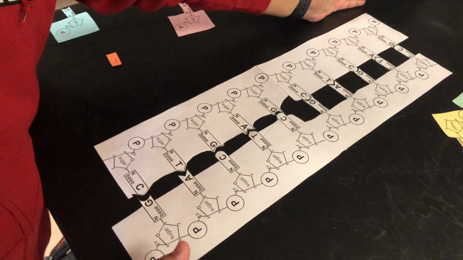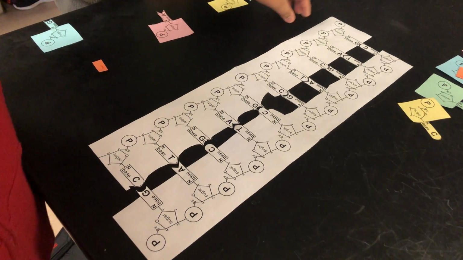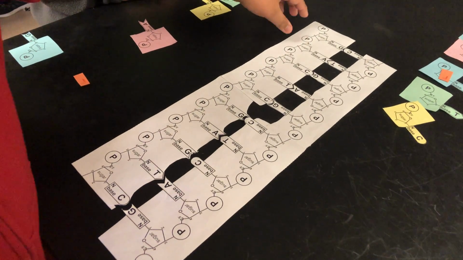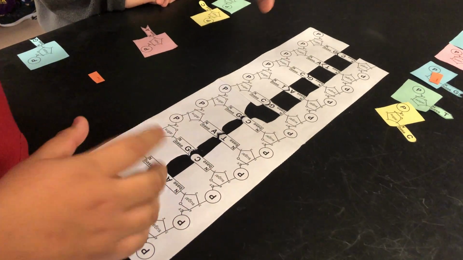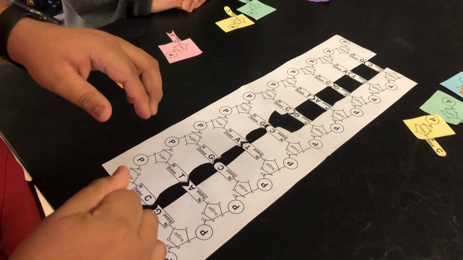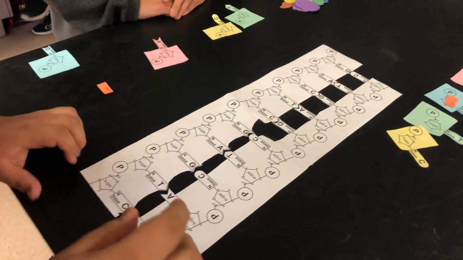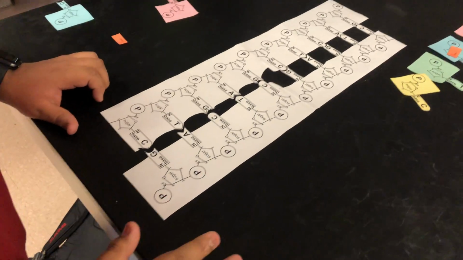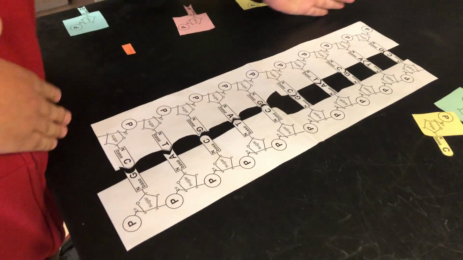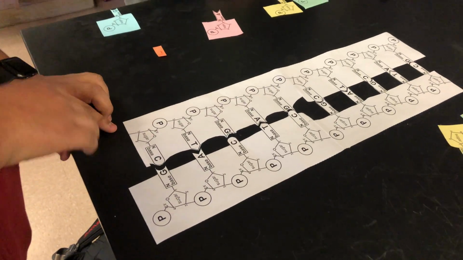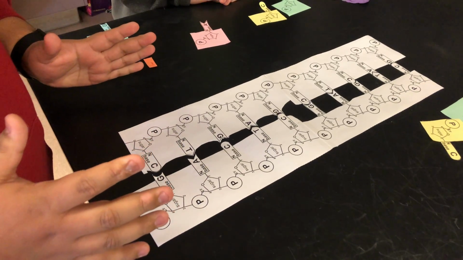The backbone is made out of a phosphorus group and a 5-carbon sugar, which is connected covalently, and it is also connected to a nitrogenous base, which is connected to the antiparallel nitrogenous base from another side of the DNA, which is connected through hydrogen bonds. The 5' end is connected to the phosphorus group, and the 3' end is connected to the 5-carbon sugar. And that is all.